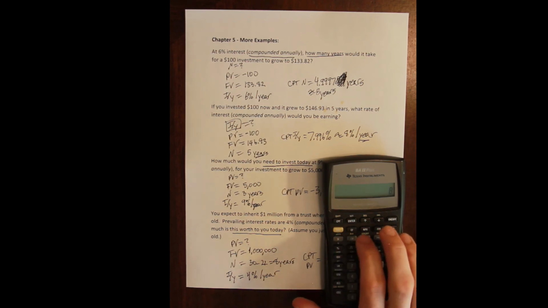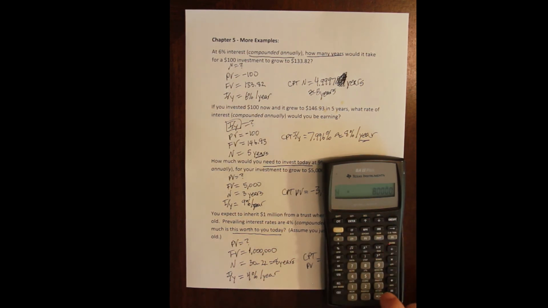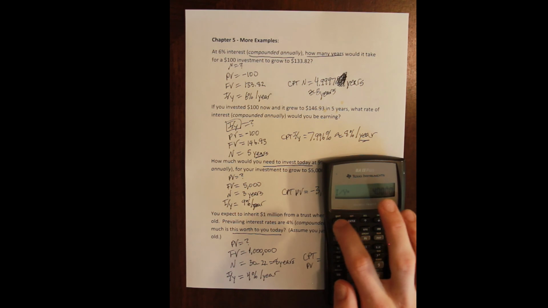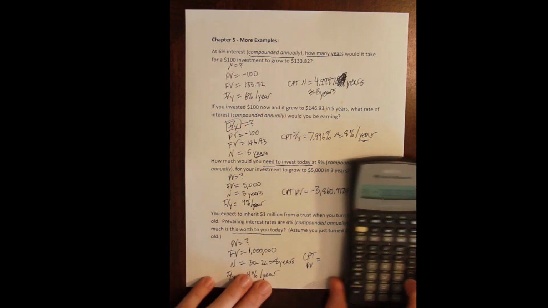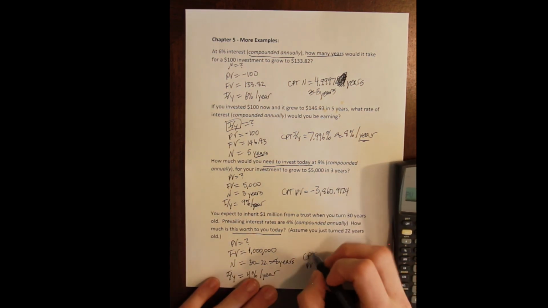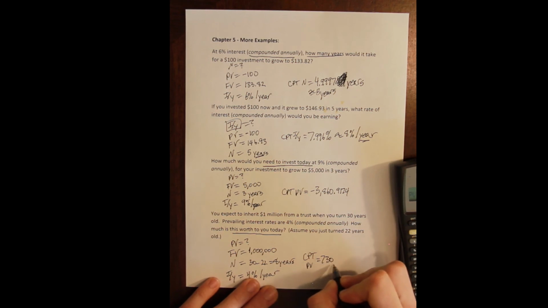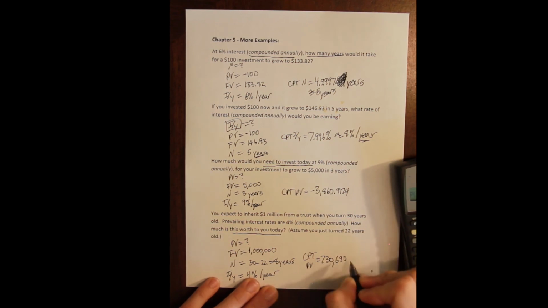That's the difference between how old I am and how old I need to be to get the trust. 4% per year is the amount that the trust earns. And I compute my present value. And I get that the value of this trust right now is $730,690 and about 21 cents.